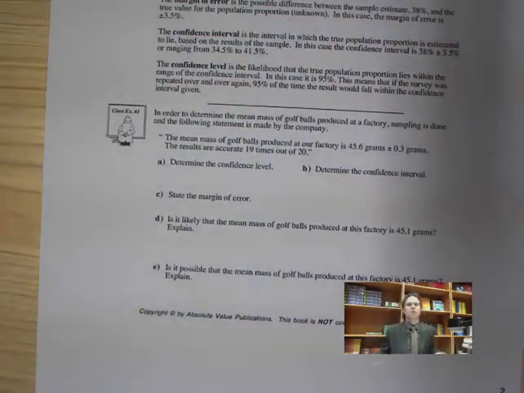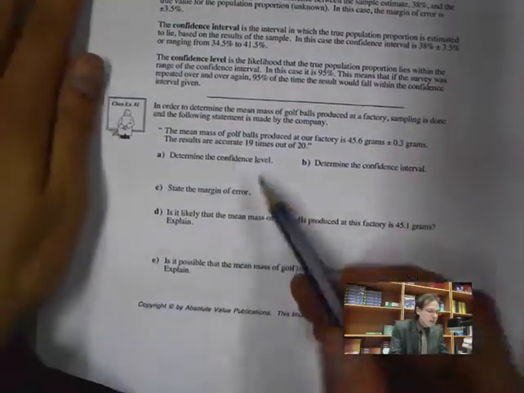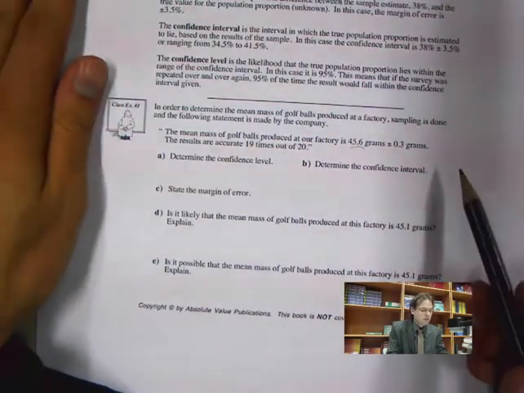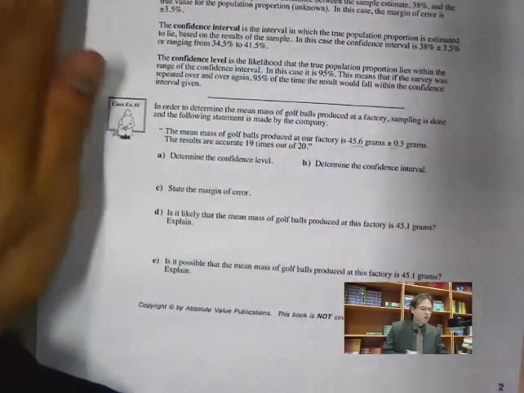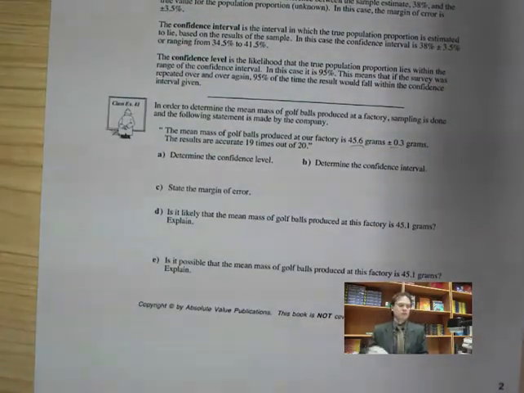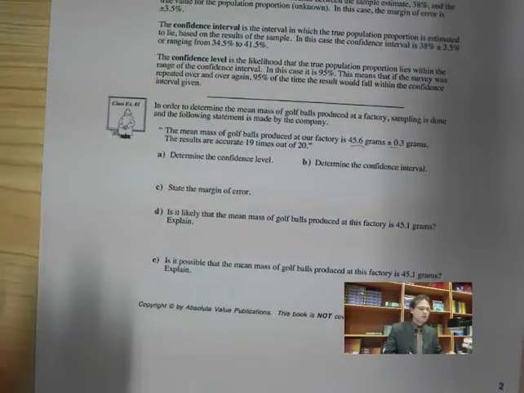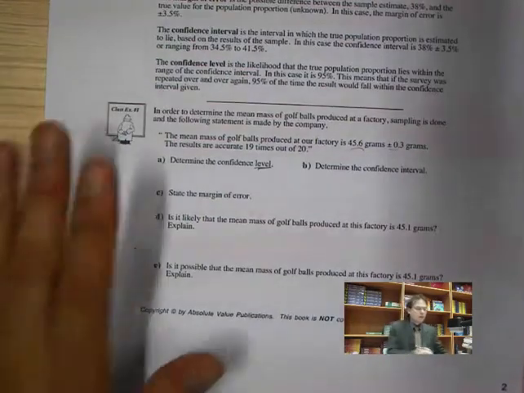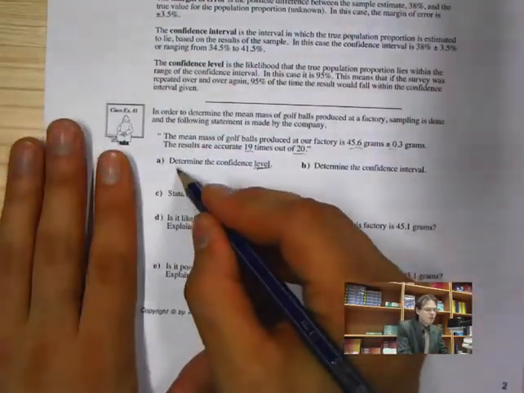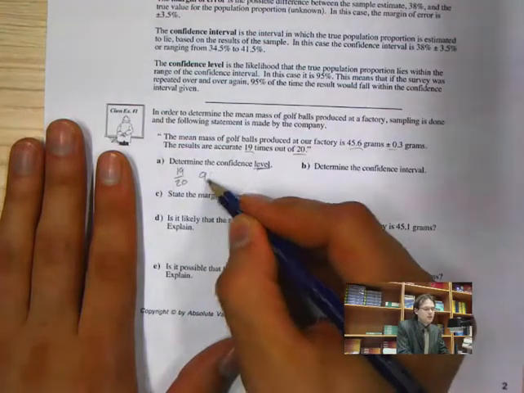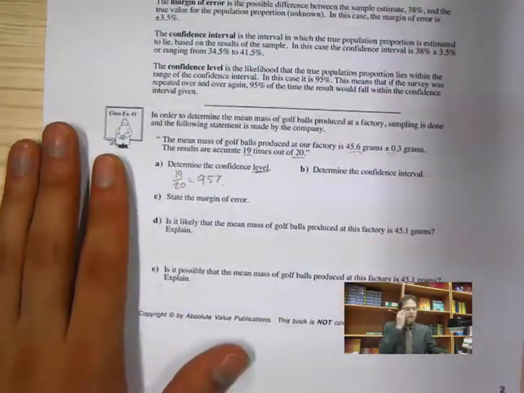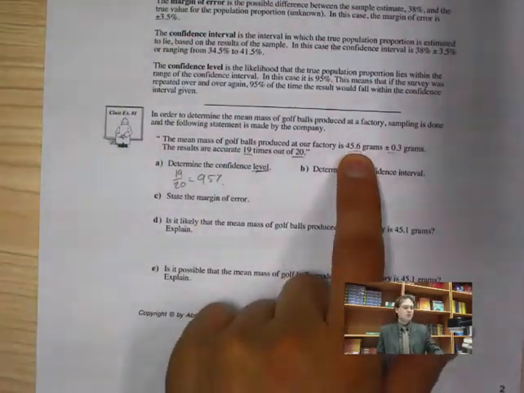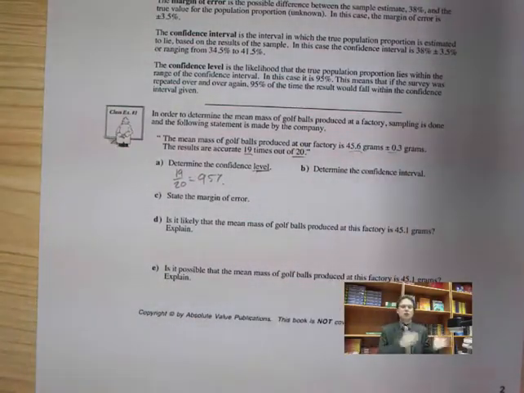And it's looking at golf balls. So it says the mean mass of golf balls produced at our factory is 45.6 grams, okay? And plus or minus 0.3 grams. So for this first one, we just want to determine the confidence level. It says it's true 19 out of 20 times. So that's 19 out of 20, which is 95%. So they're pretty confident that the mean that day will be somewhere in the range of the confidence interval.